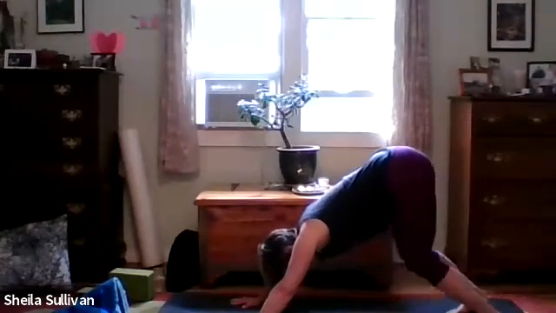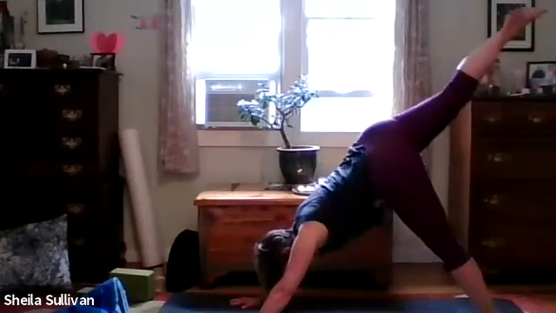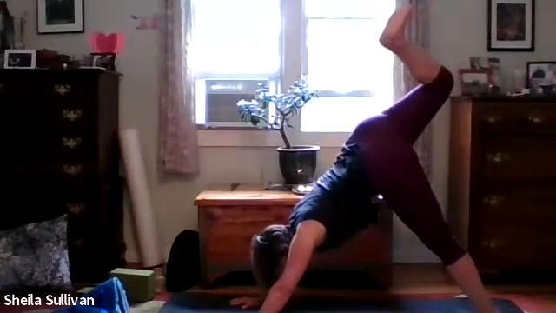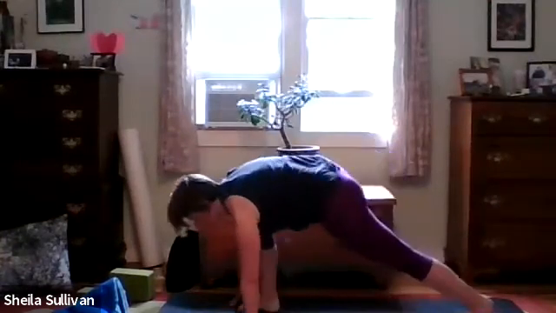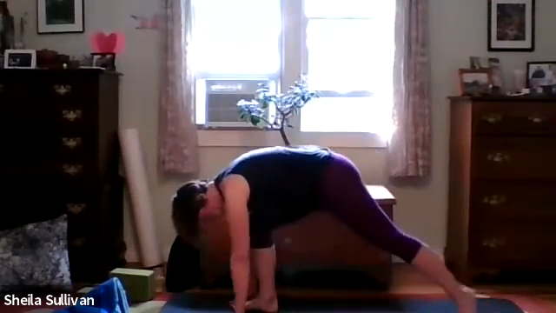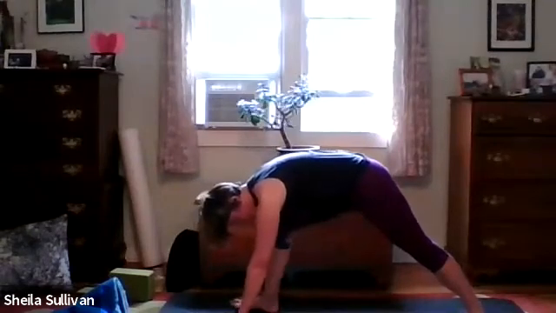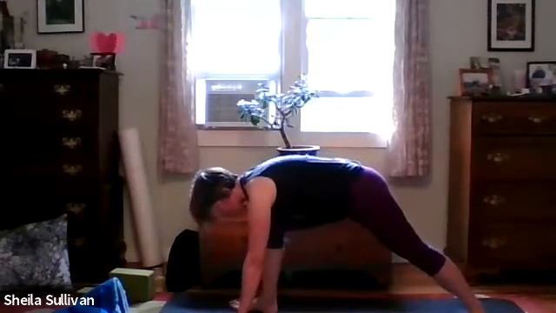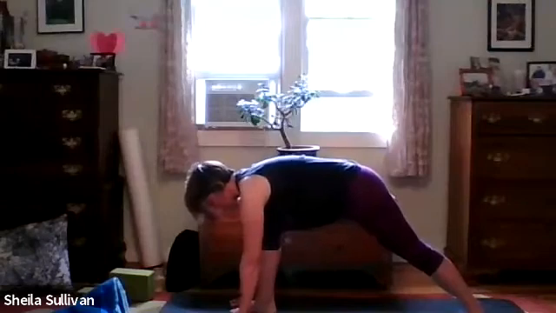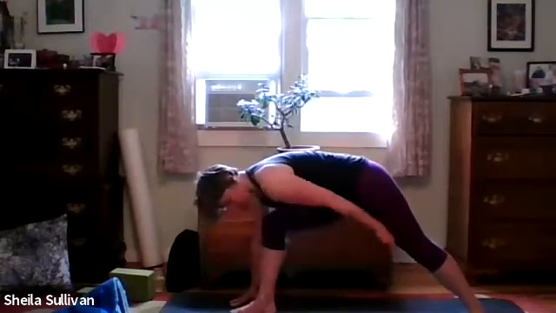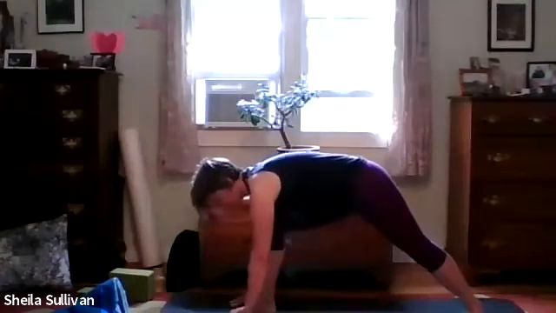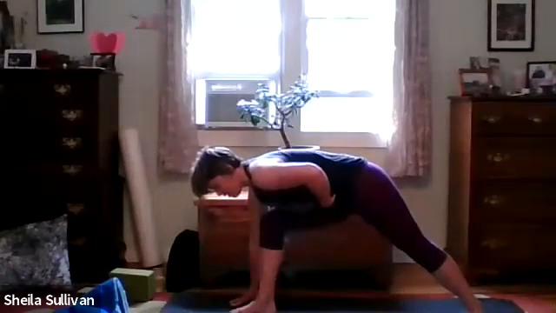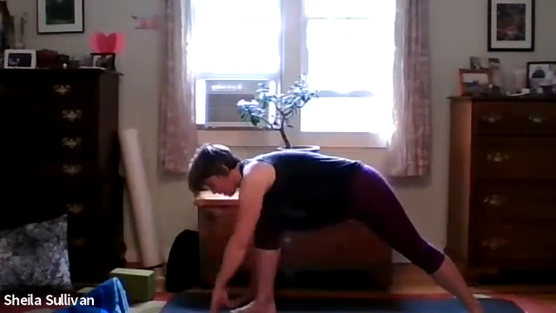On an inhale, right foot will lift towards the sky. Exhale, right foot steps between the hands. Left heel comes to the ground, right toes pointed at a 45-degree angle. Feeling a strong foundation here. Connection in that outer part of the back left foot. Strength in the low belly.